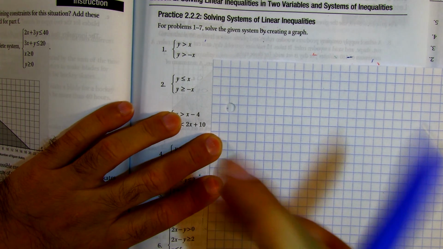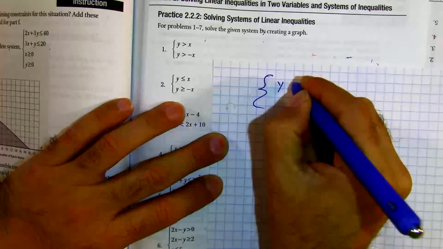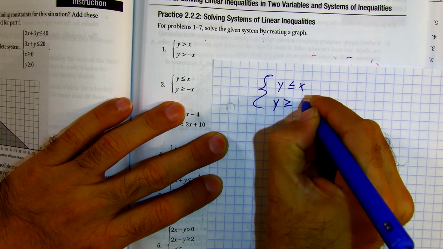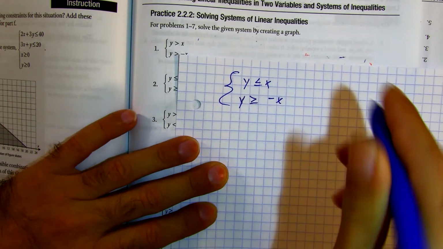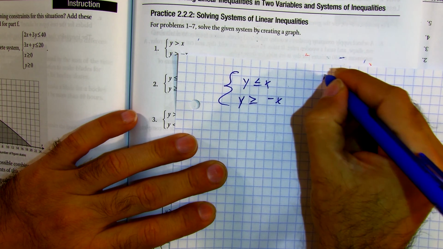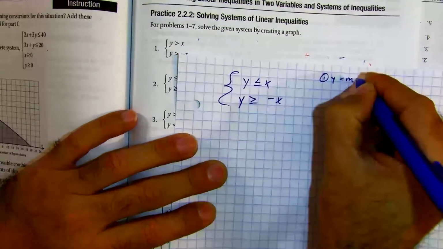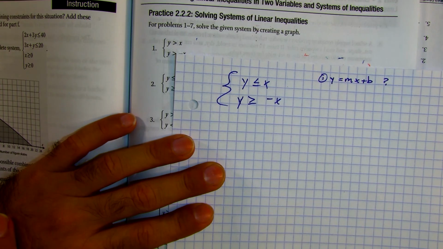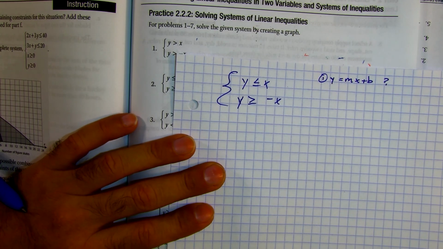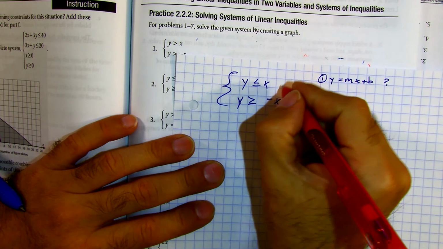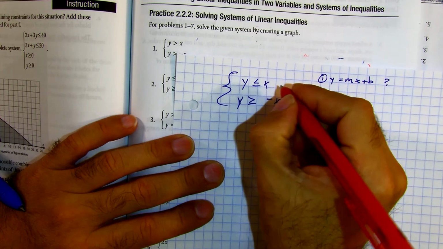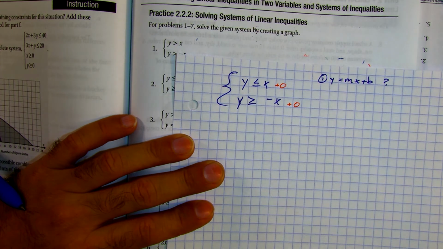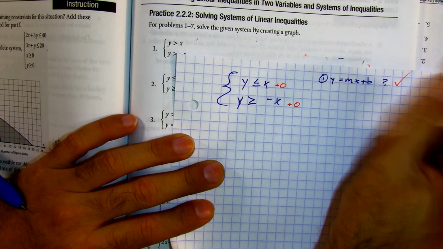All right, here's the deal. We have these two inequalities, and we are going to graph them. The first step is to see, hey, is it in our y equals mx plus b version? Maybe. Well, what's our y-intercept, though? You're like, there's nothing here for our b value. Oh, it's because it's 0. It's just because it's 0.